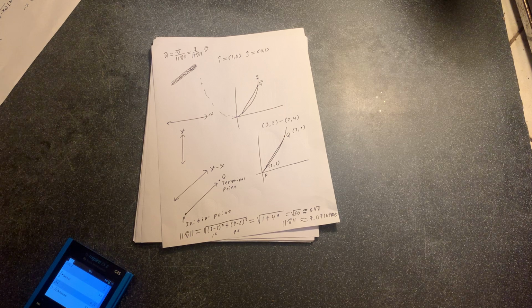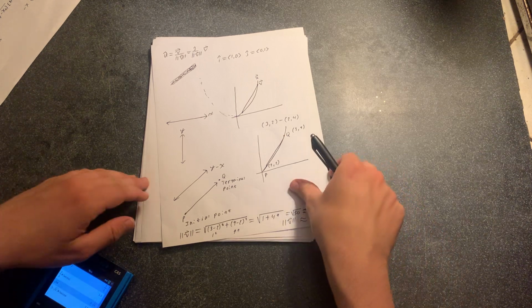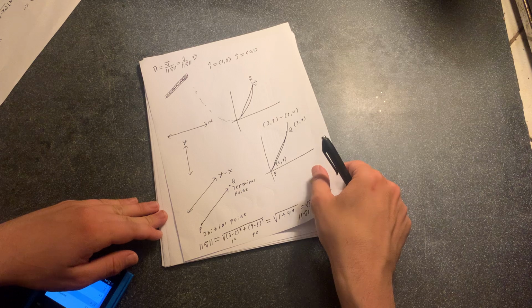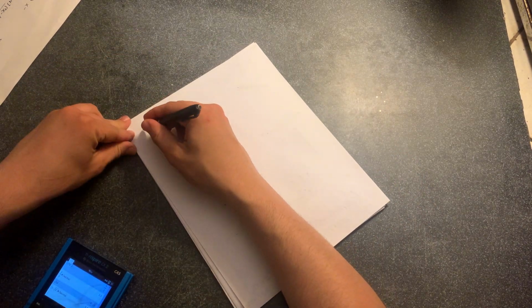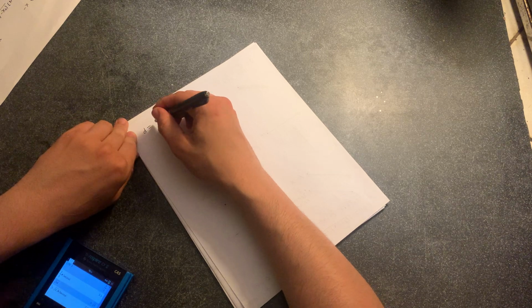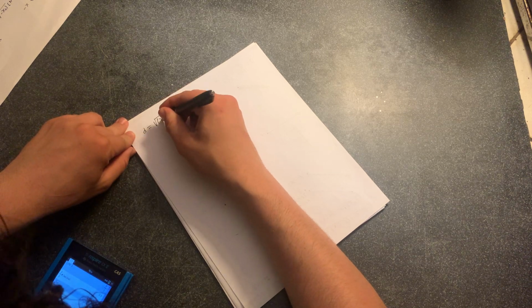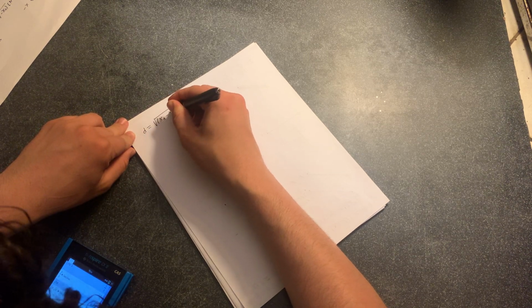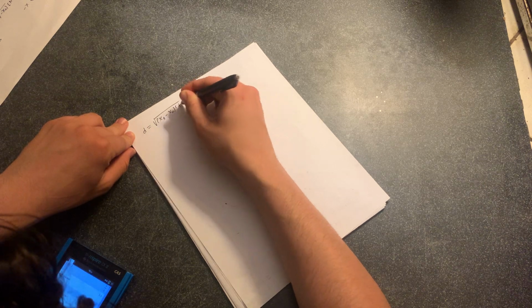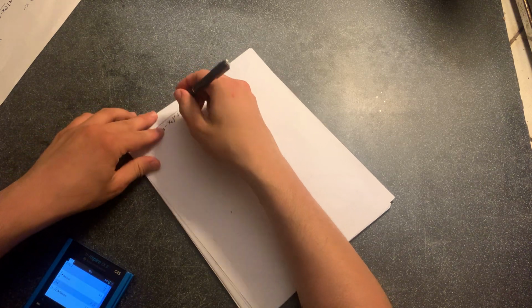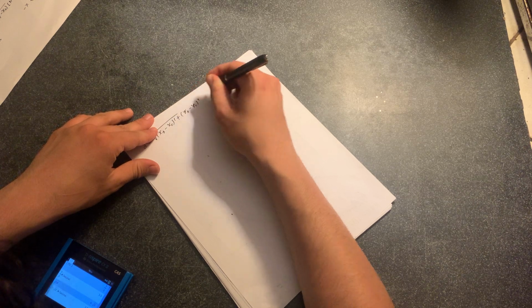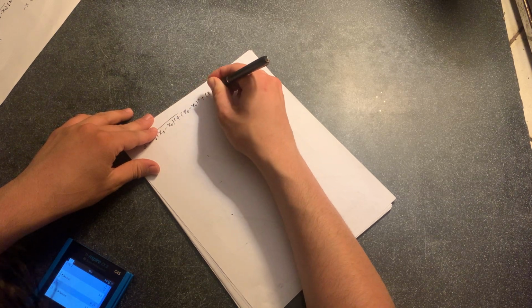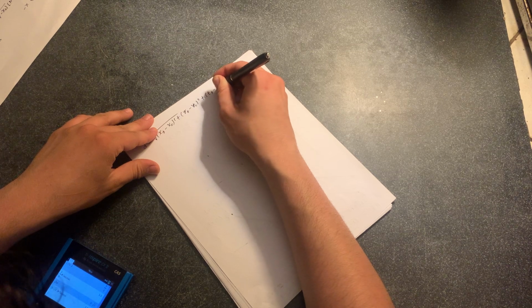Let me show you some distance formulas. If you want to know a distance, D is equal to the square root of x final minus x initial squared plus y final minus y initial squared plus z final minus z initial squared.